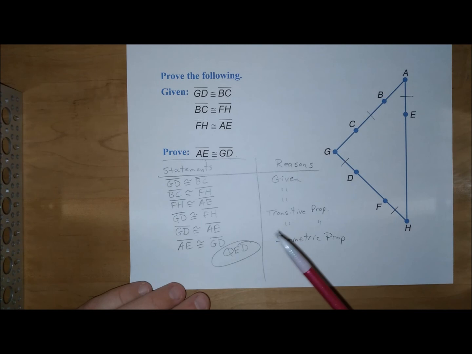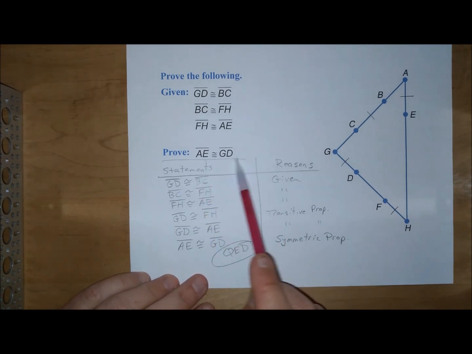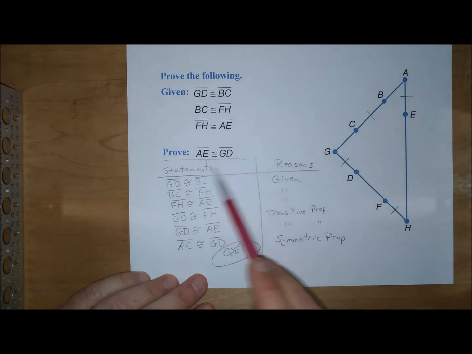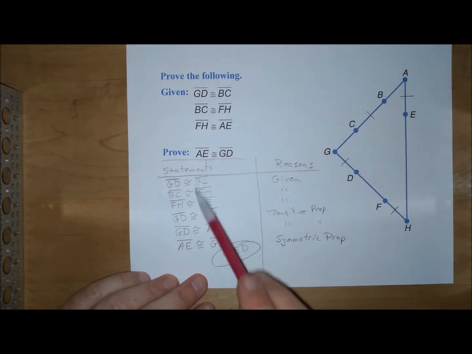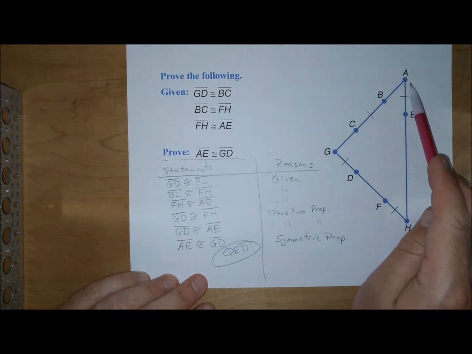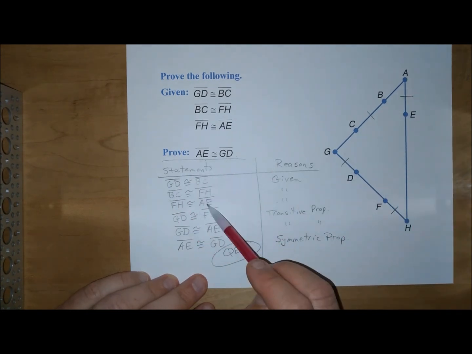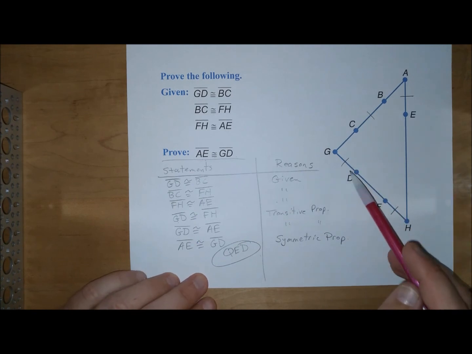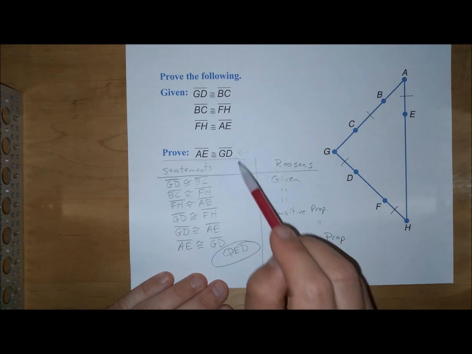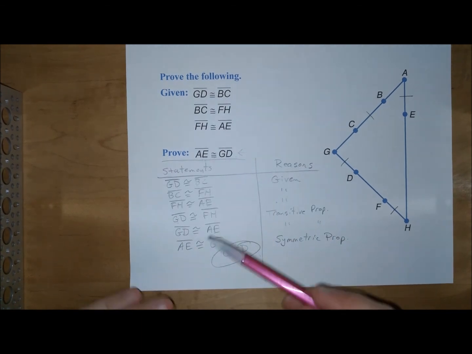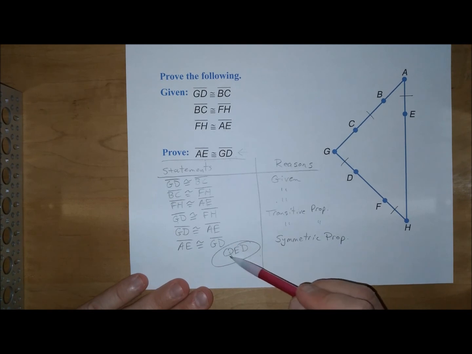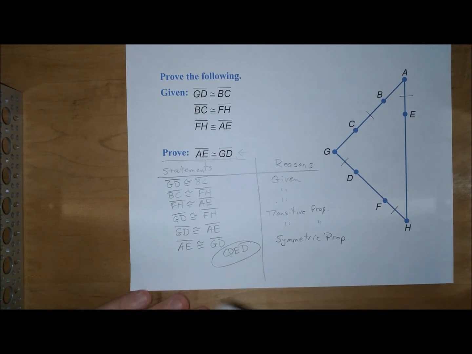Don't forget the really important things to do. State what you're being asked to prove. Set up 2 columns, statements and reasons. Restate the given information. Make sure you make a sketch and mark all the given information on your sketch, and then take a deep breath and look at the problem. Look at what you're being asked to prove and start to come up with your own statements that you can justify that will get you closer to that goal. With a little practice, I think you guys will get the hang of it.